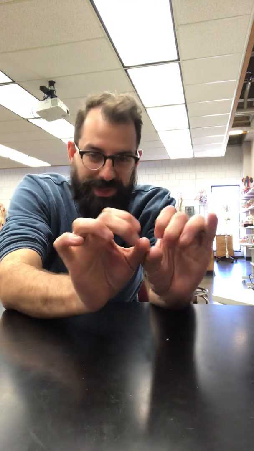Remember that when the heart squeezes, that contraction is called systole, S-Y-S-T-O-L-E. Systole is the contraction of the heart. So there is a ventricular systole. There's also an atrial systole. All those chambers can contract.